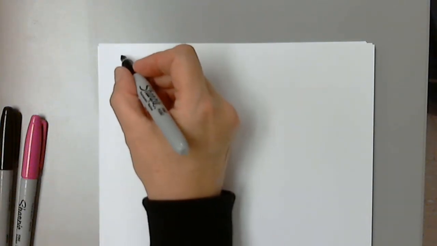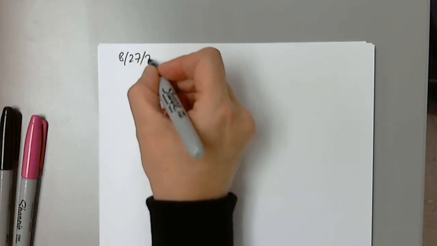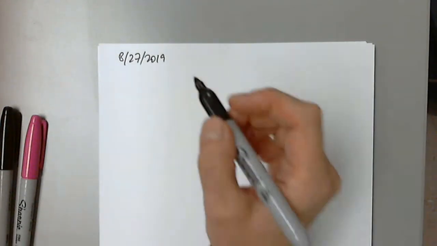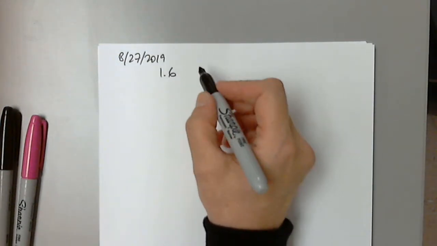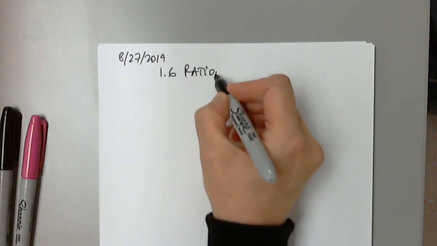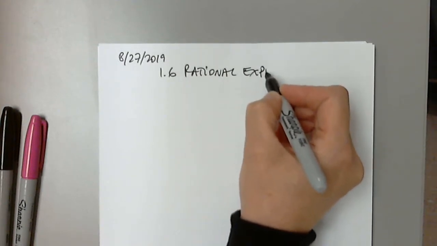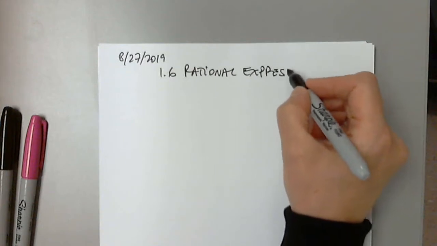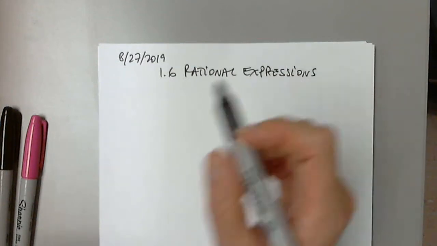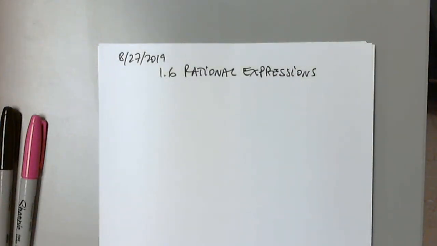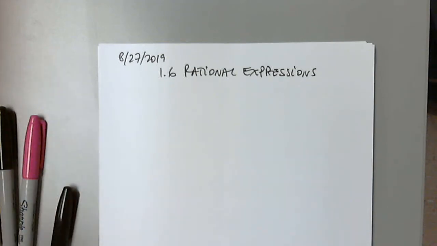We start with what is called section rational expressions, section 1.6 from the book. And today is the 27th. Can you see from the back? Okay, so 1.6 rational expressions. Please stop me anytime you have a question for any reason.